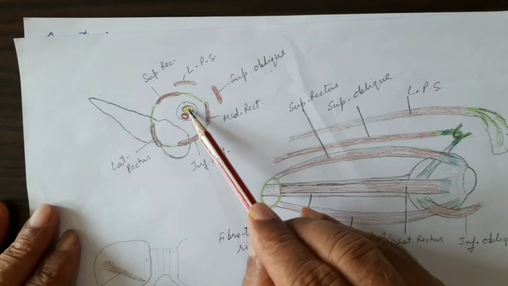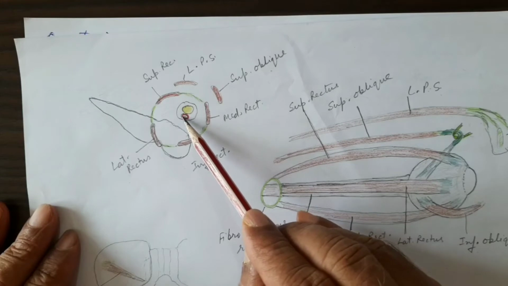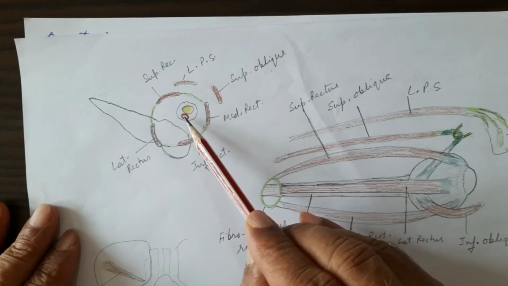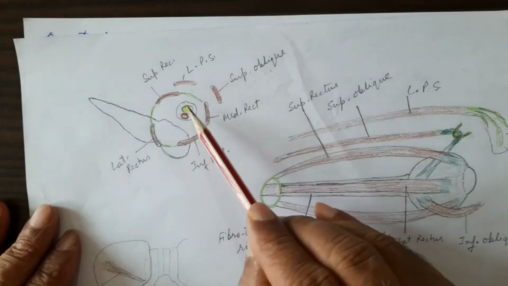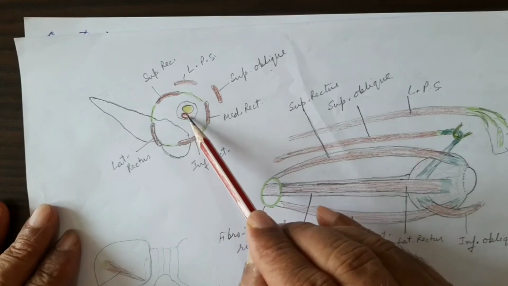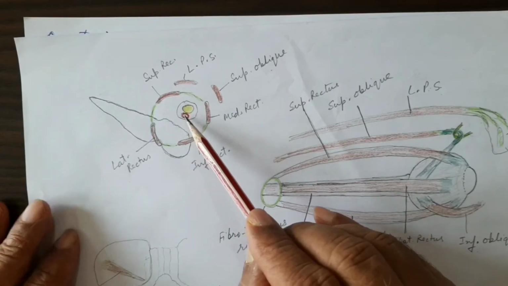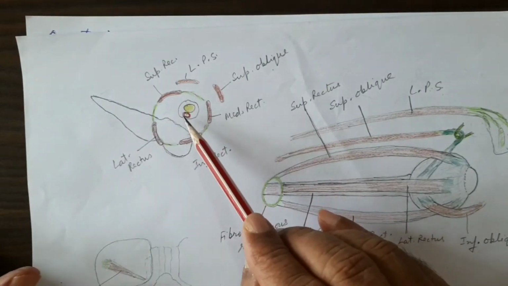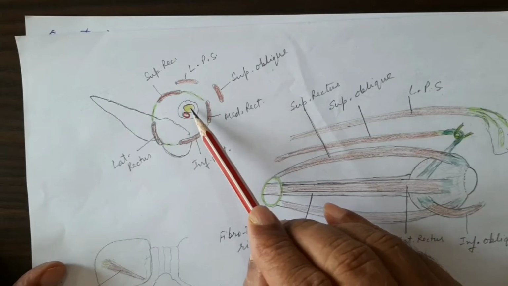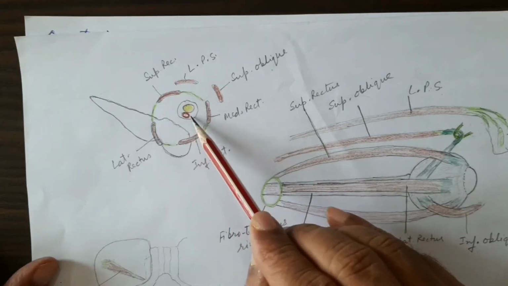In yellow color I have shown the optic nerve, which comes in from the middle cranial fossa, and just inferolateral to it is the ophthalmic artery. The optic nerve is covered by dura mater, arachnoid and pia. The ophthalmic artery is enclosed within this membrane as it runs to the eyeball, after coming out from the optic canal.